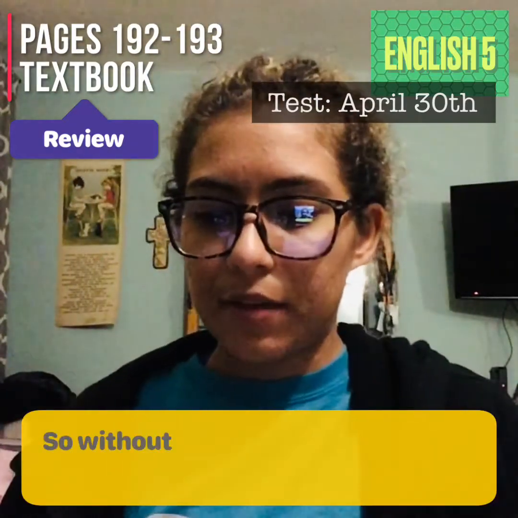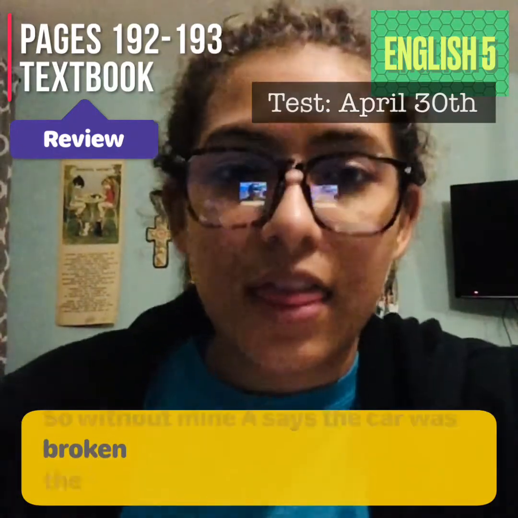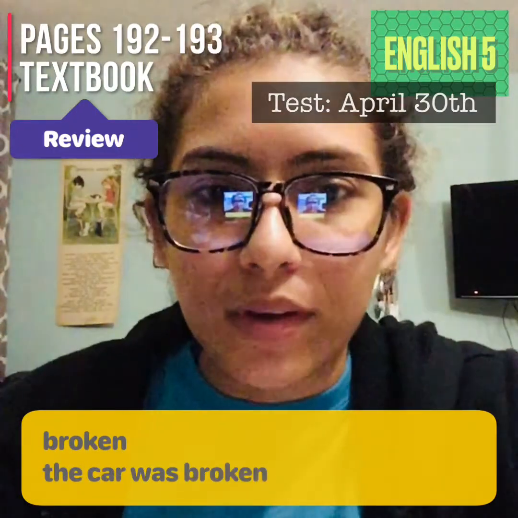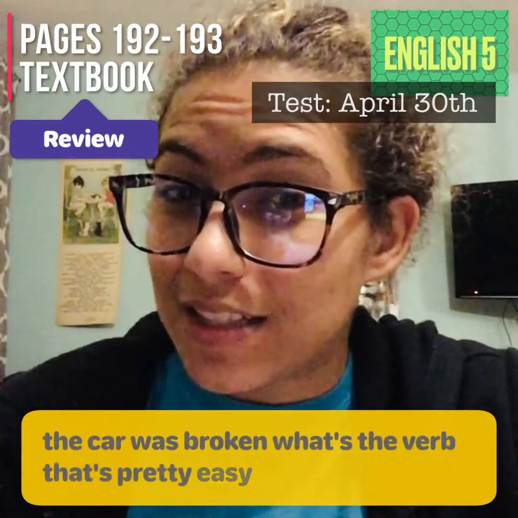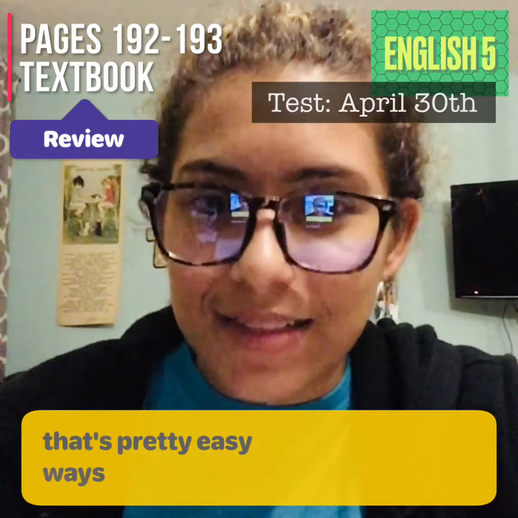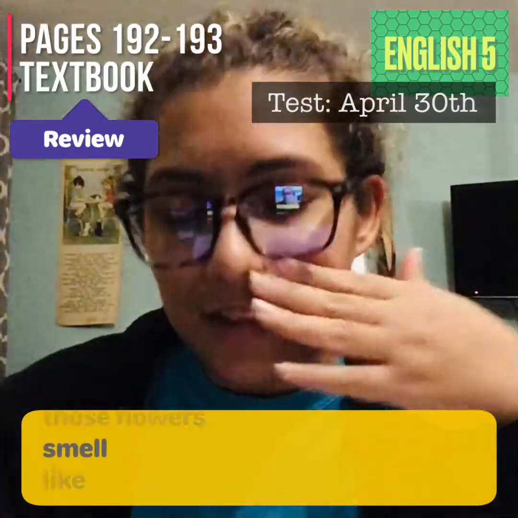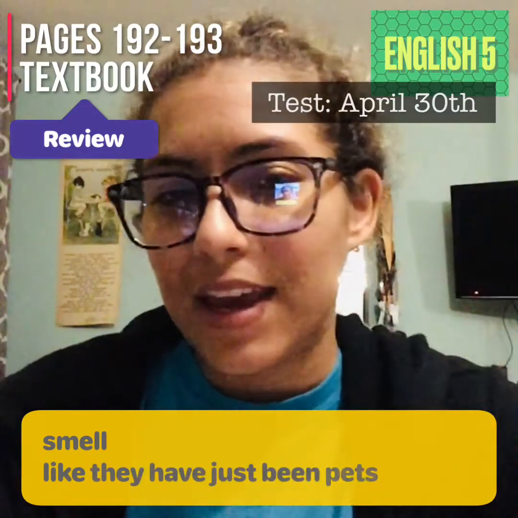¿Okay? Recuerda que lo que te queda entre medio del sujeto y de esa otra información vendría siendo el linking verb. And that's precisely what we're going to circle in part number 3. We're going to circle the verbs in each sentence. Vamos a circular los verbos en cada oración. So, with that in mind, letter A says, the car was broken. The car was broken. What's the verb? That's pretty easy. Was. Was is the verb.